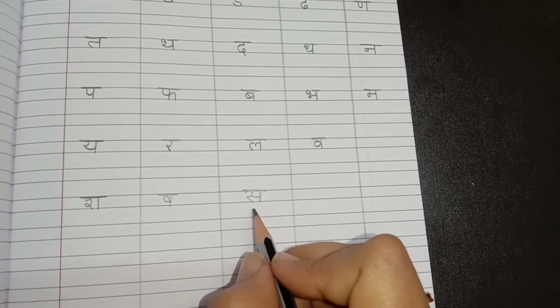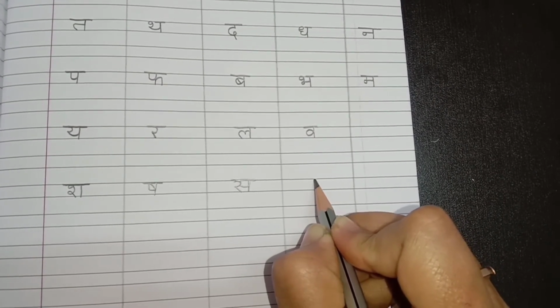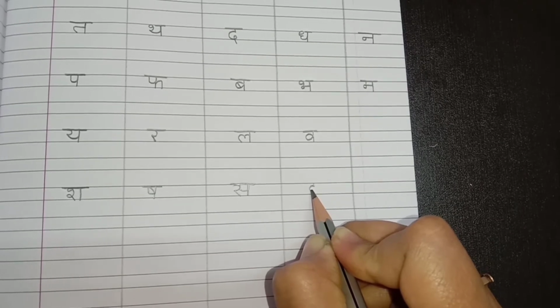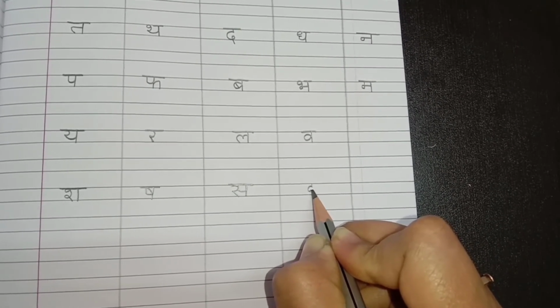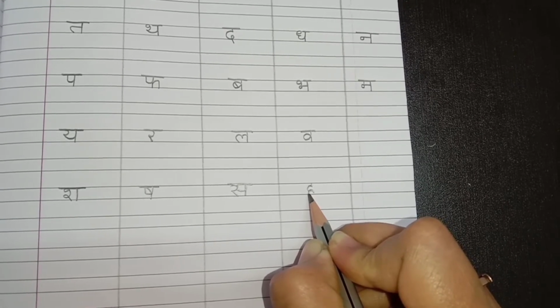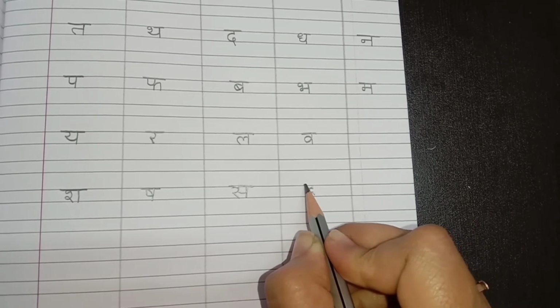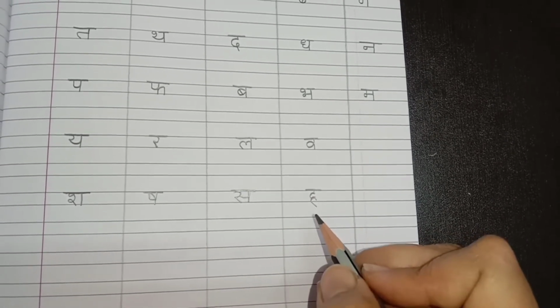Vyanjan sa. For Vyanjan ha, we will make a small standing line, then C curve. From here we will make a reverse C curve. Again come back on it, then make a C curve and come down slant. Make a Shirorekha on first line. Vyanjan ha.